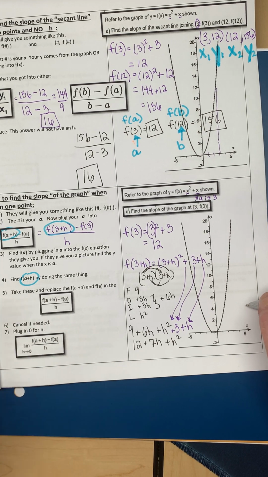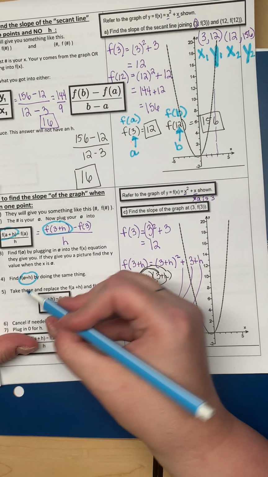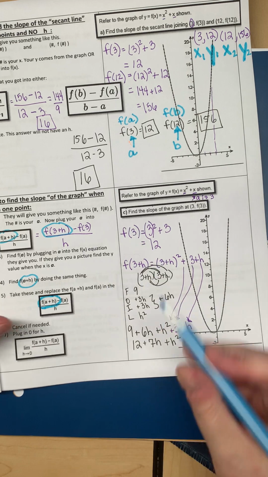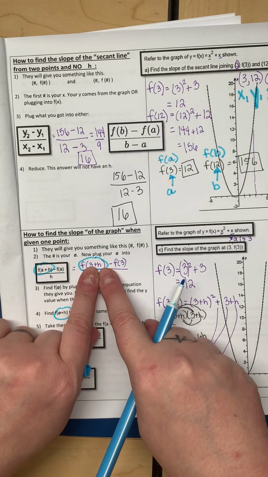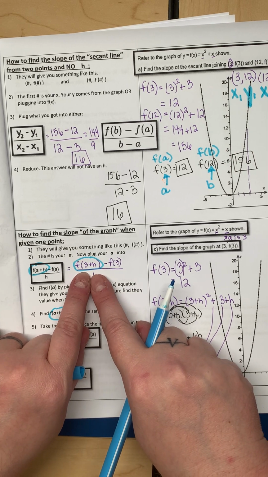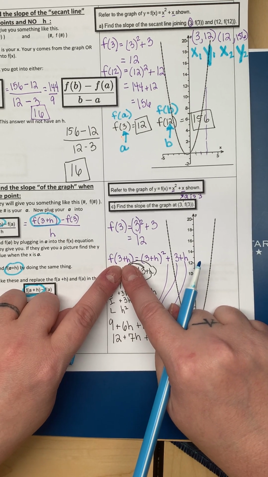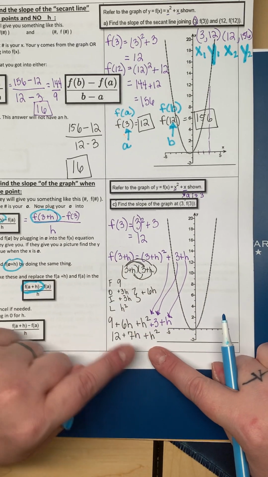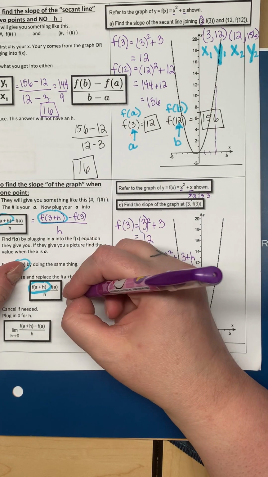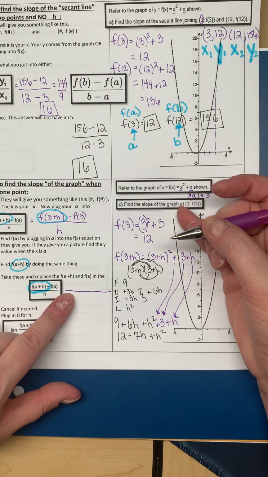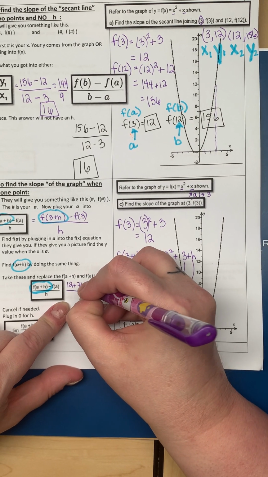Okay, so we just did step 4. Step 5 says take these and replace them back into the formula. Okay, so let's see here. f of a plus h was, let's see, a plus h. Oh, the 3 plus h? f of 3 plus h? So let's find f of 3 plus h. Here it is, and what was it equal to? Oh gosh, way down here. So that's what I'm going to put on the top left of a really big fraction bar. 12 plus 7h plus h squared.